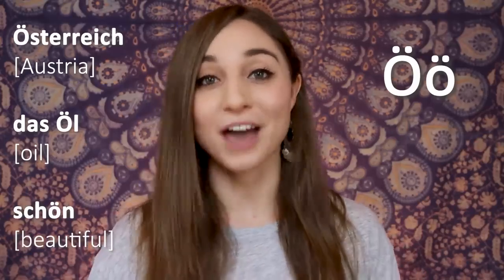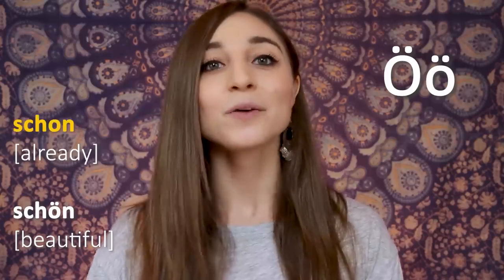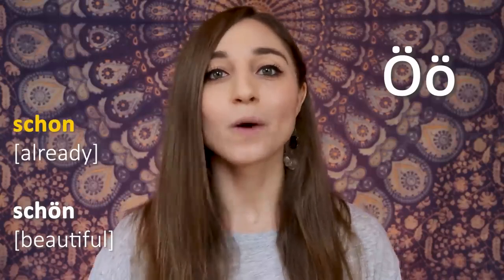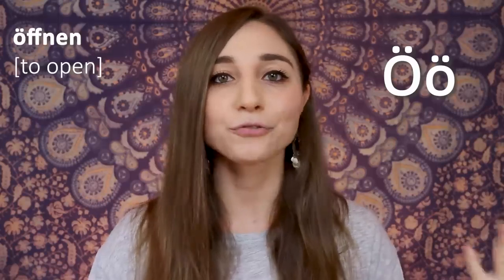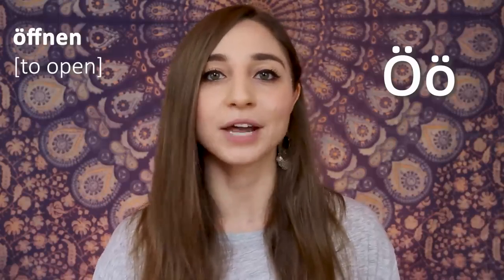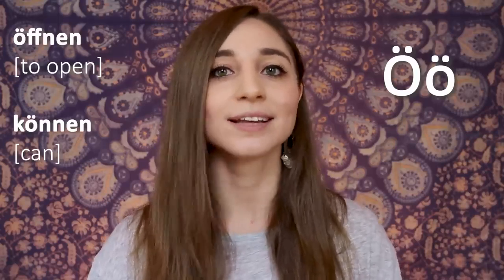beautiful. If you spelled that without the dots, it'd be schon, which means already in German, while schön with the umlaut means beautiful. Now again, you can pronounce this umlaut either long or short, and when we pronounce it short, you'll hear it in words like öffnen, to open, or können, can.